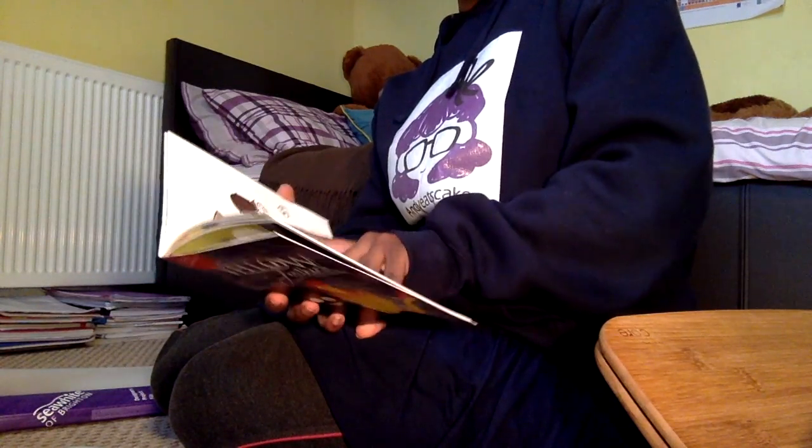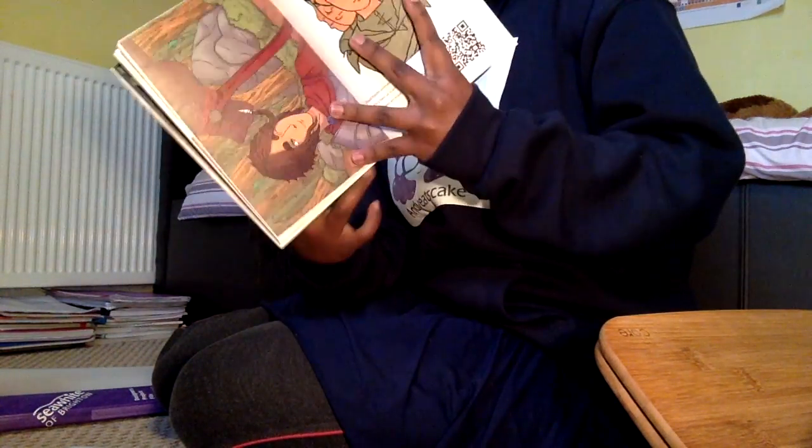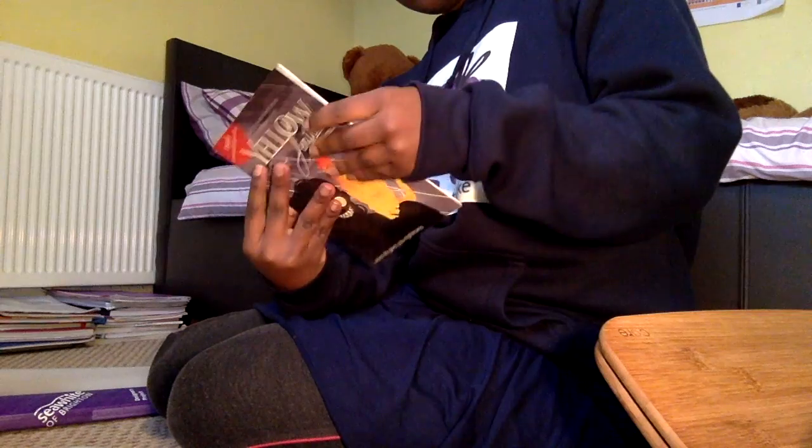These are just some of the things that I included in the book. I also included some sketches from previous work and some work from previously in my folder. So they weren't gone to waste. They weren't just experiment. I actually used them in the end. And on the last page, I have some fan art that was done by Memoria Caelestie. I'll put links to her in the description.